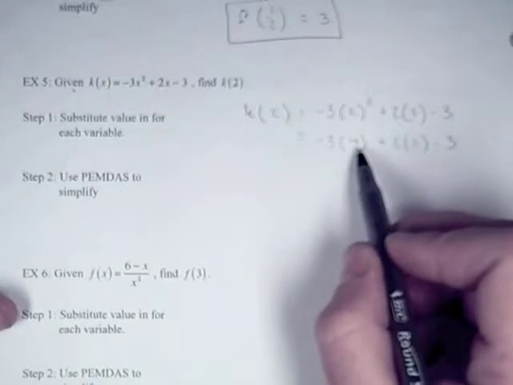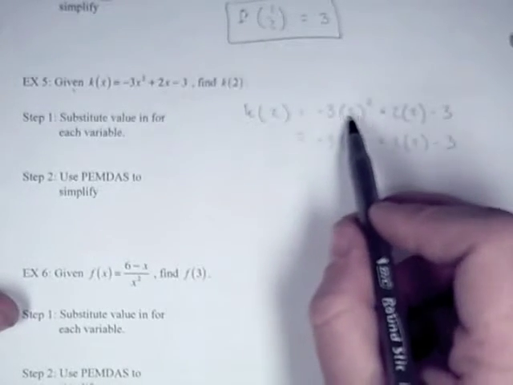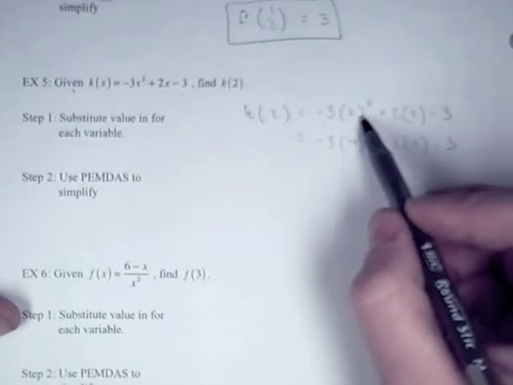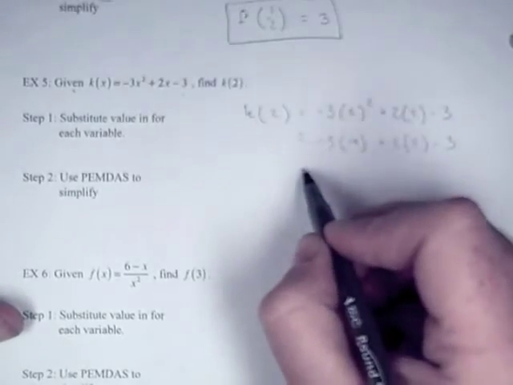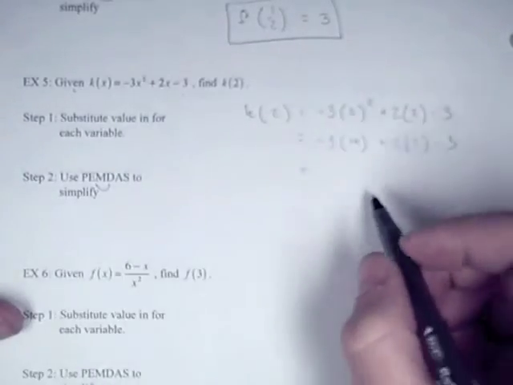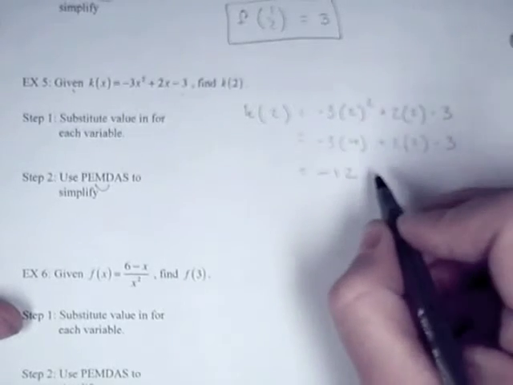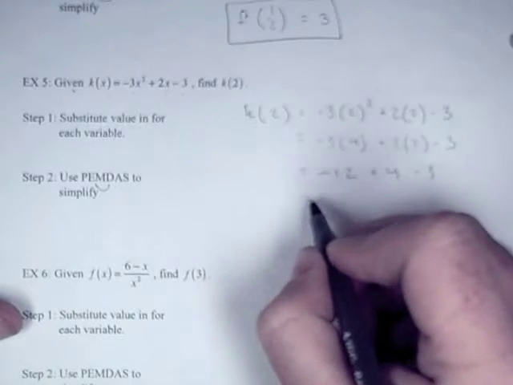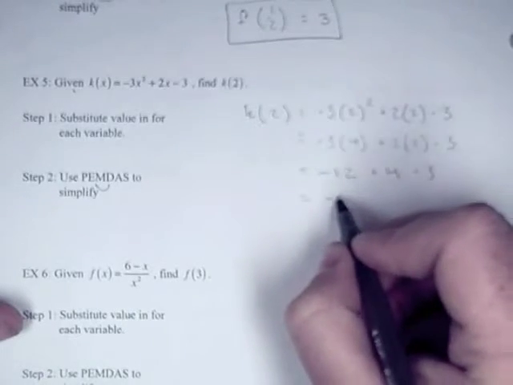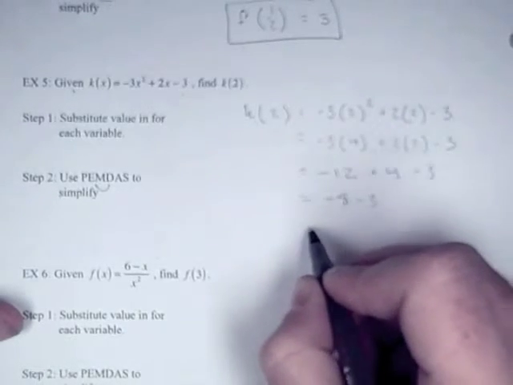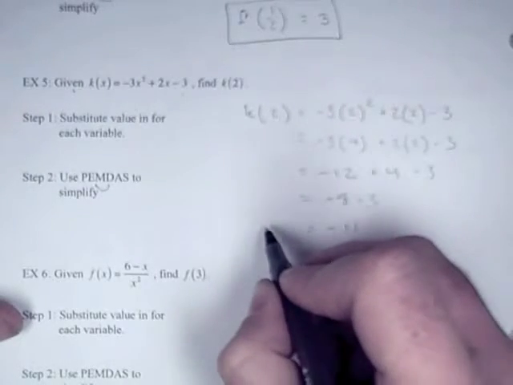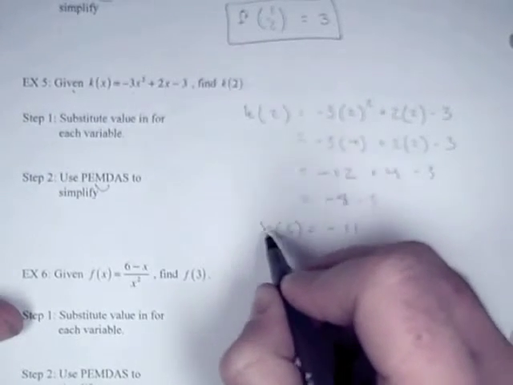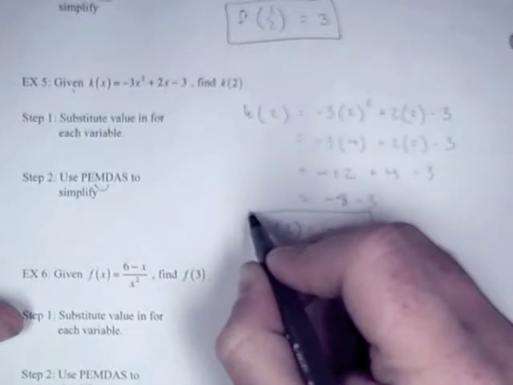That's probably the biggest mistake that anyone makes. You cannot multiply these first. You have to do the exponent first. Now we can do multiplication and division. So that's negative 12 plus 4 minus 3. Then the addition and subtraction. Negative 8 minus 3 equals negative 11. So k of 2 equals negative 11.